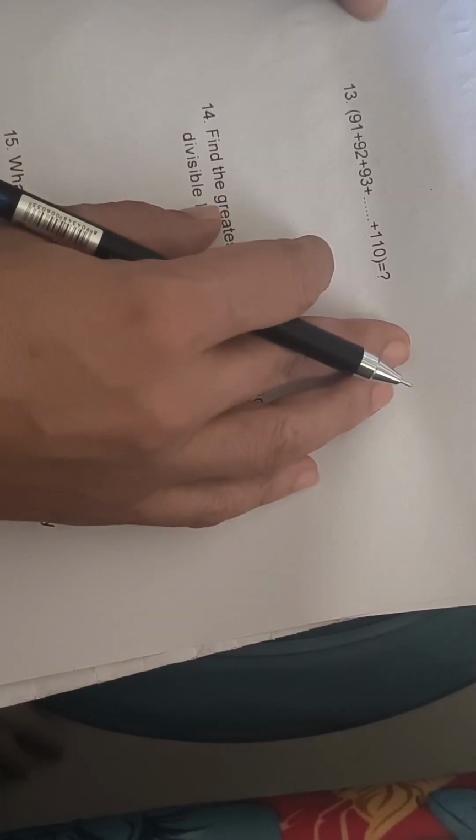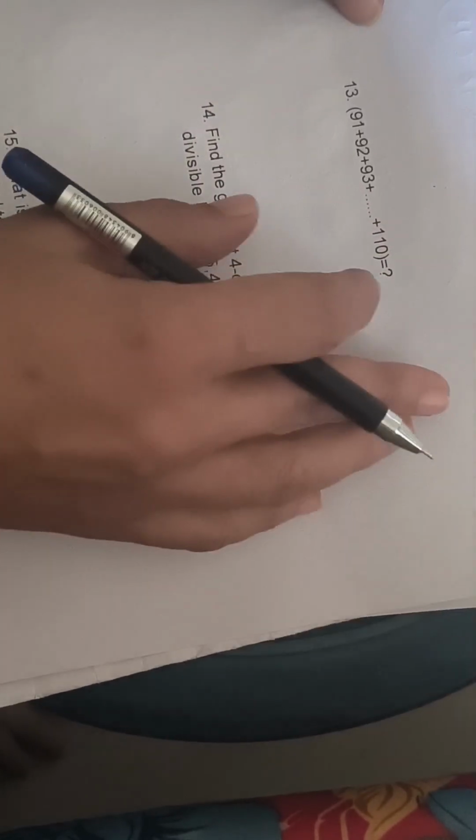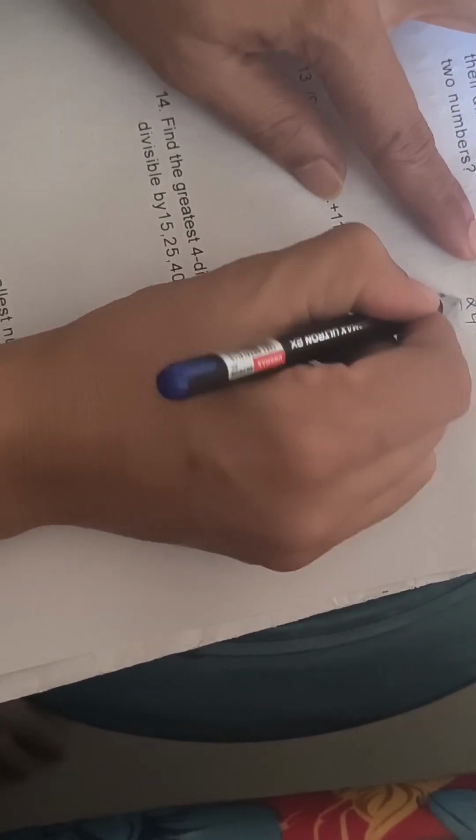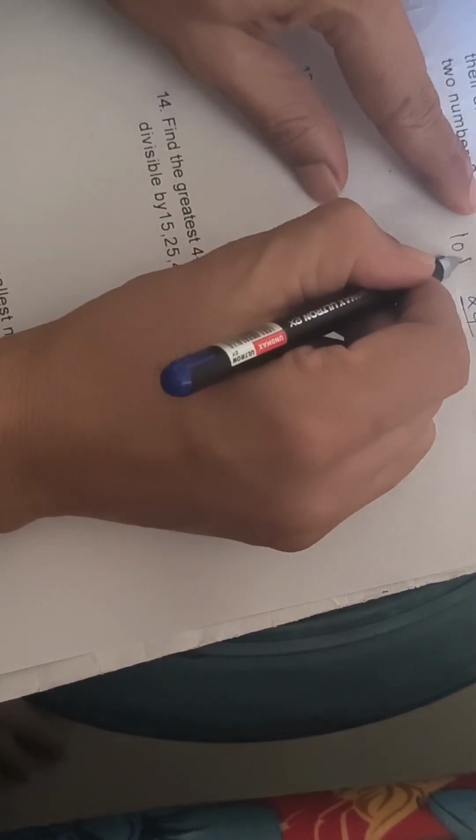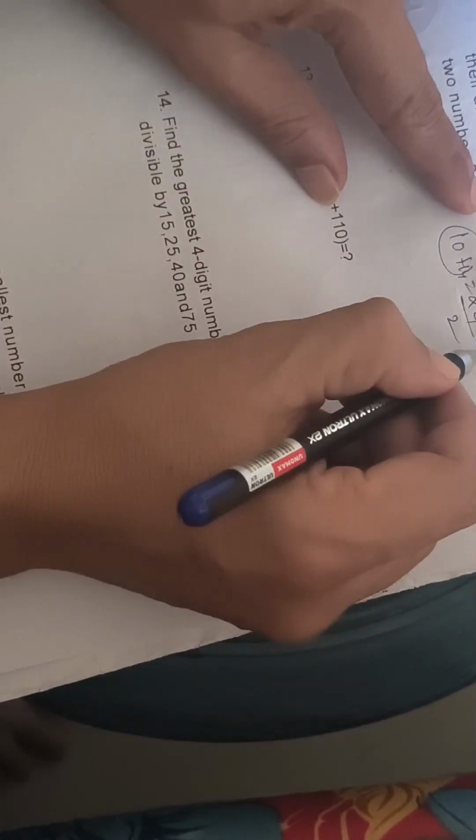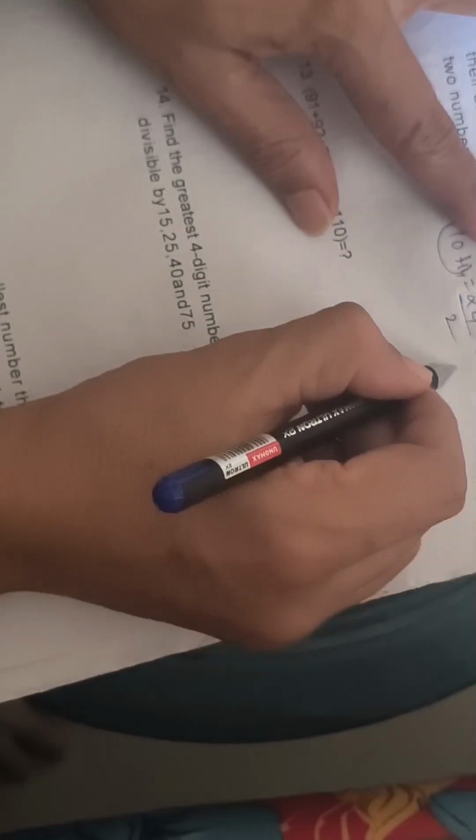12th question. If the sum of two numbers is 14 and their difference is 10, find the product of the two numbers. If the sum and difference are given, for all these kinds of problems, we have to take only the average: 24 divided by 2, 10 plus 14, 24 divided by 2, that is equal to 12. Then the product of the two numbers, 12 into 2, is 24, the answer.